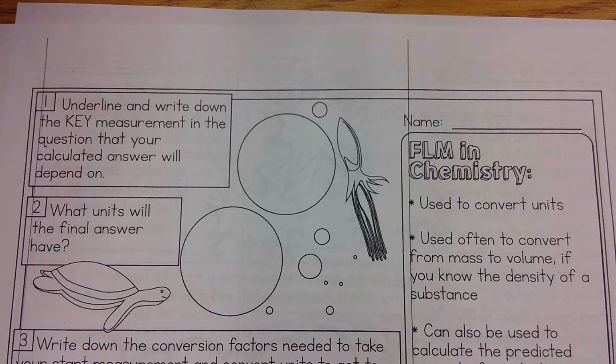There's a method called the factor label method, which is super helpful for organizing and solving these problems that we'll be doing for the rest of the semester. Just a few little points at first. This factor label method is used to convert units from one to another, often from mass to volume, if you know the density.